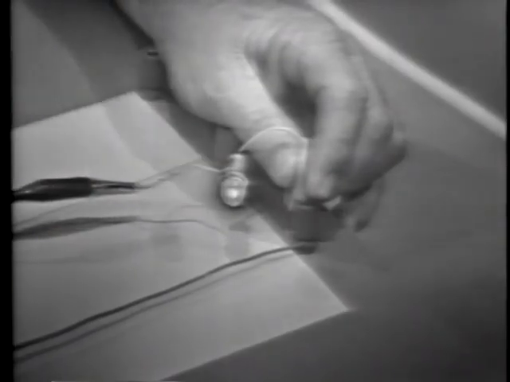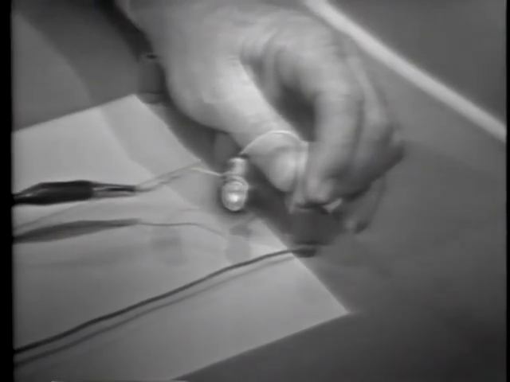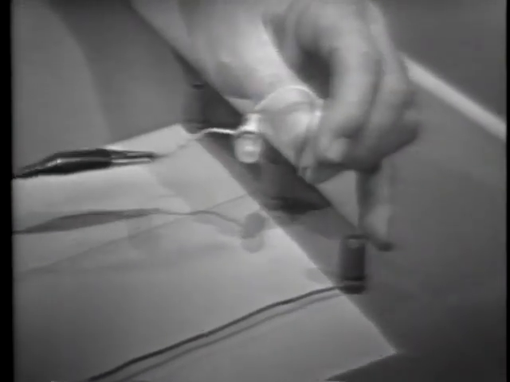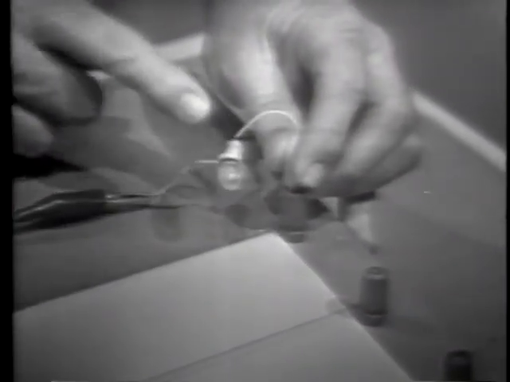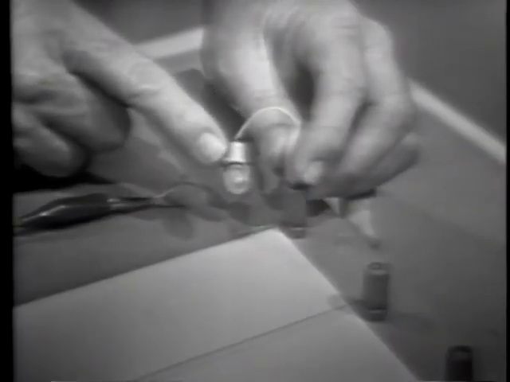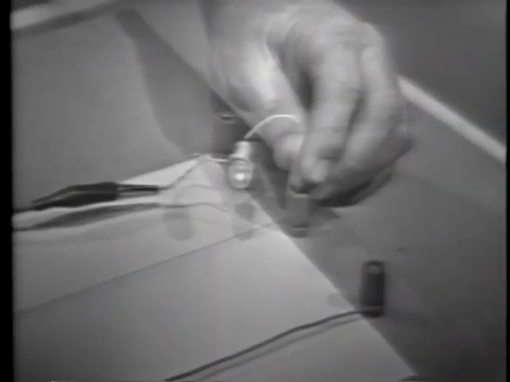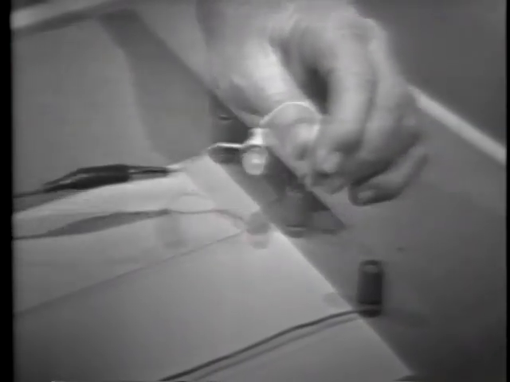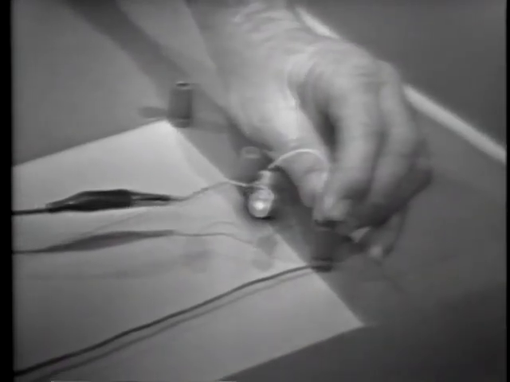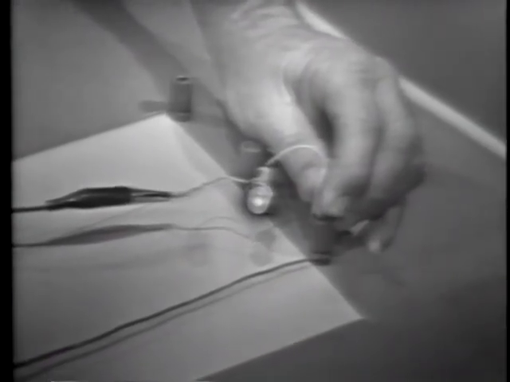Now, let's make sure that we understand this. Let's do it again. With a small diameter wire, very little current, a large resistance. Increasing diameter, we decreased resistance. Increasing diameter again, decreased resistance.